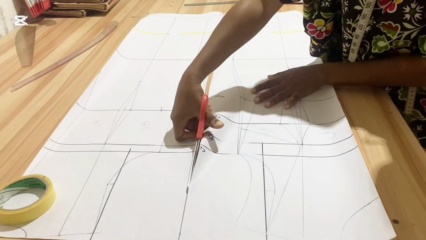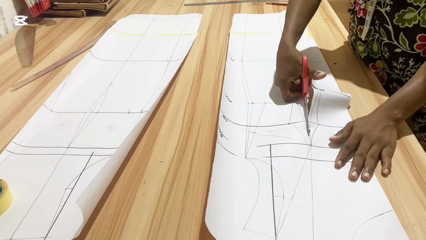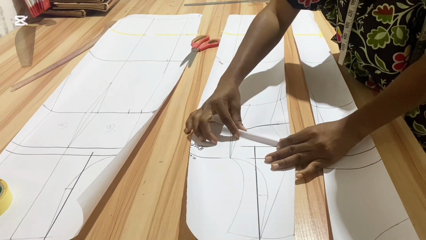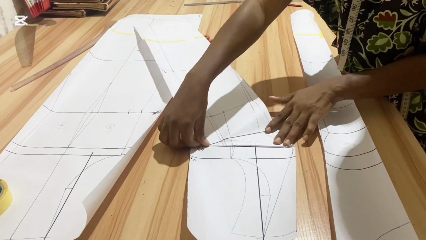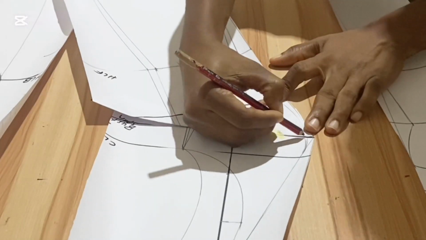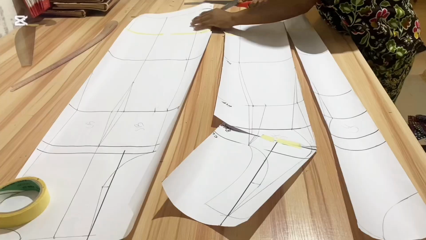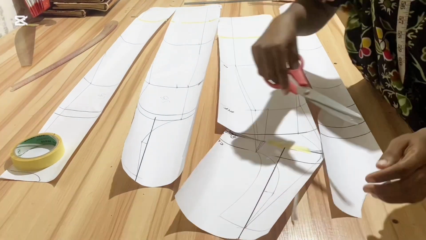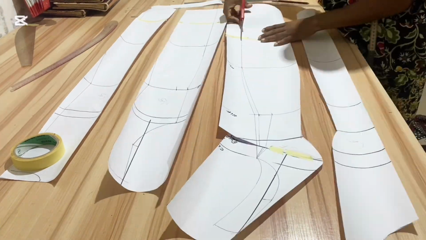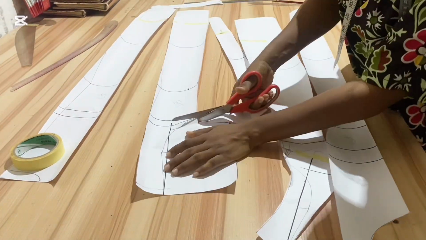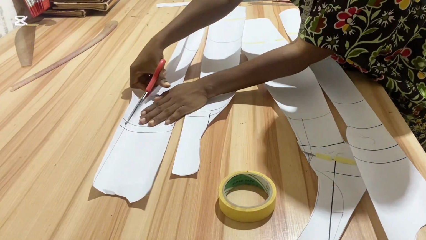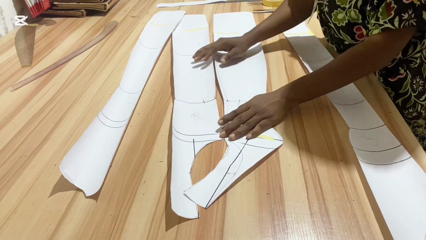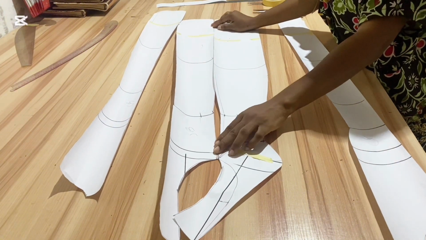Go ahead to cut the pattern. Close the bust dart and blend the misaligned points. See the sides of the front and back block matching up nicely.